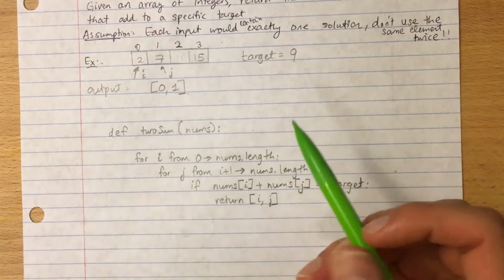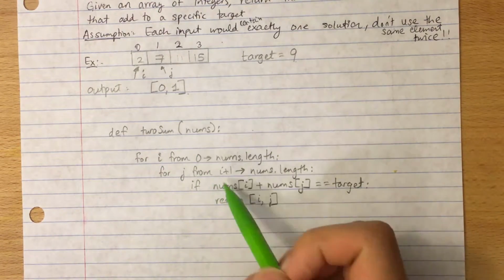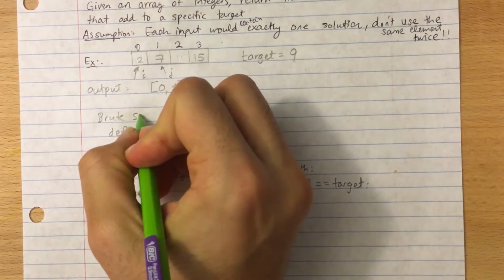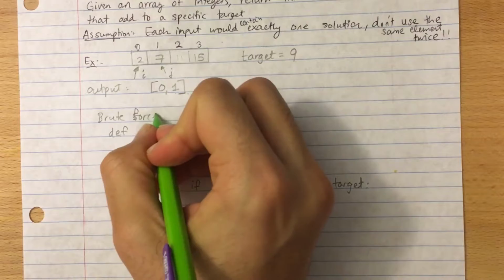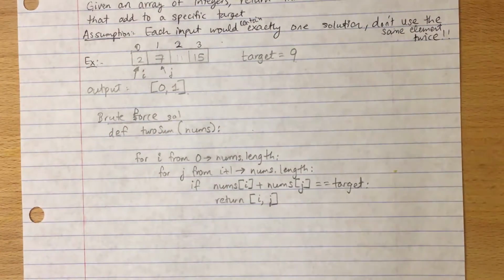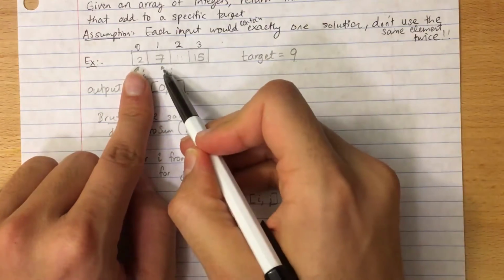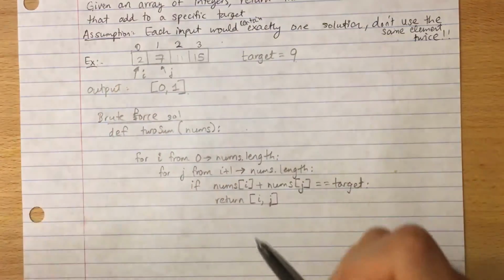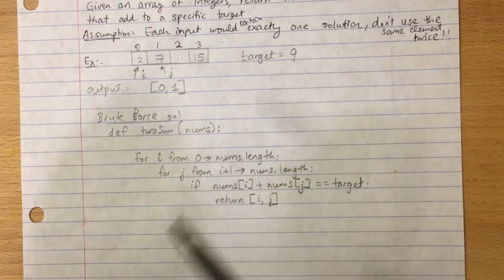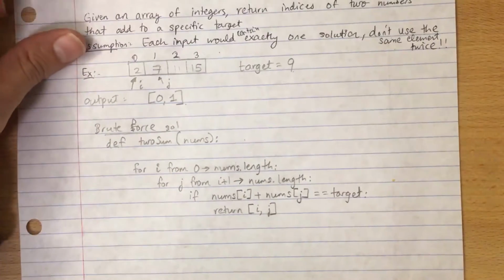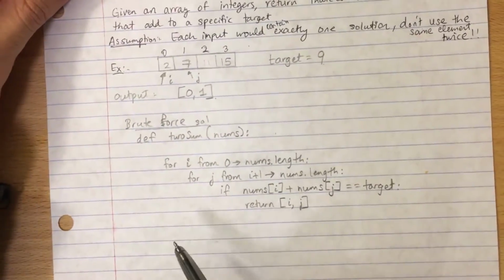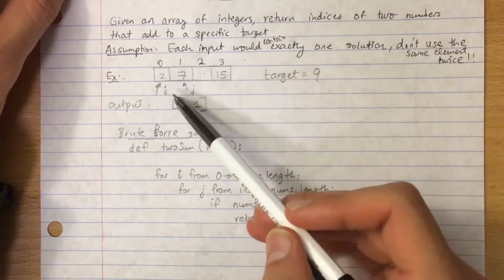Okay guys, welcome back. So let us examine the brute force solution to the two-sum problem. As I said earlier, in the brute force solution, we want to compare all the possible pairs given in the input array to the given target, and return the pair that matches the given target, right? So it is pretty straightforward.